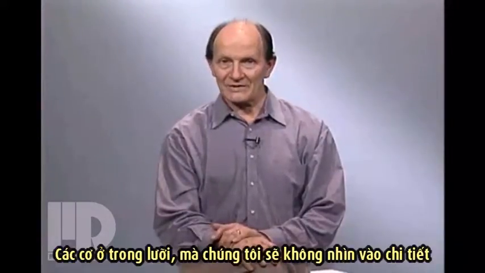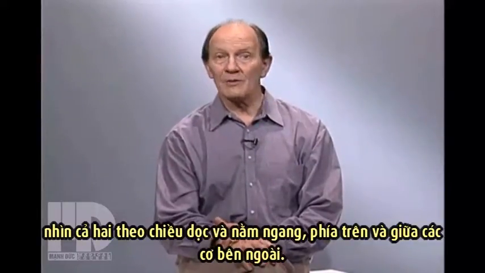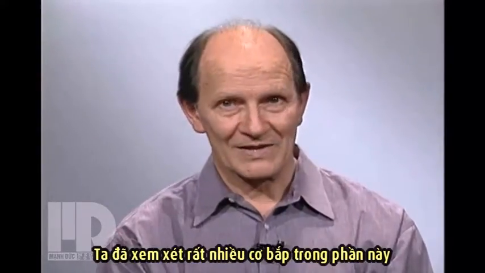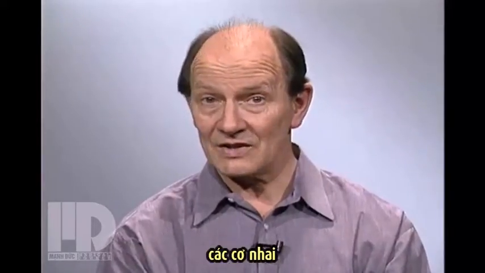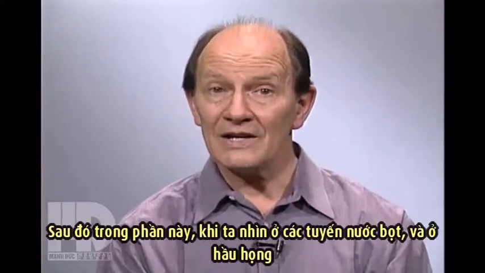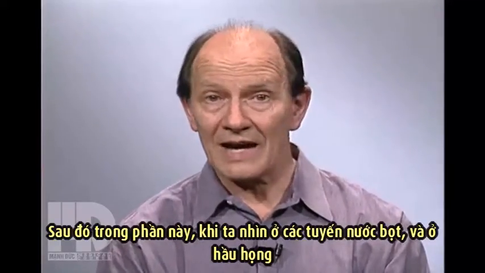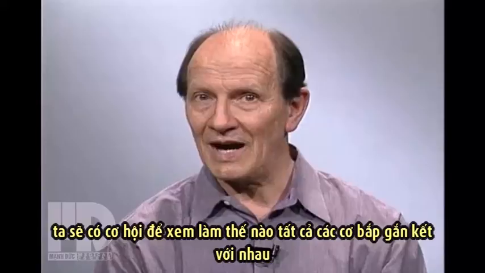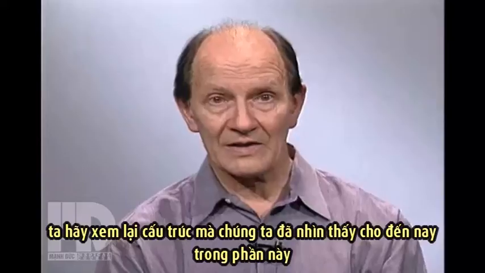The intrinsic muscles of the tongue, which we won't look at in detail, run both longitudinally and transversely above and between the extrinsic muscles. They're responsible for many of the fine movements that are involved in handling food and in speech. We've looked at a lot of muscles in this section: the muscles of mastication, the muscles of the hyoid bone, and the extrinsic tongue muscles. Later in this section, when we look at the salivary glands and at the pharynx, we'll have a chance to see how all the muscles fit together that we've seen up to now. Before we move on, let's review the structures that we've seen so far in this section.